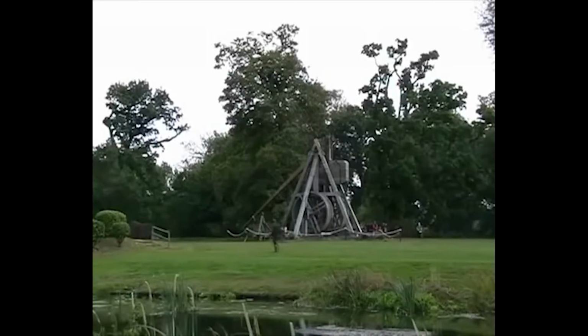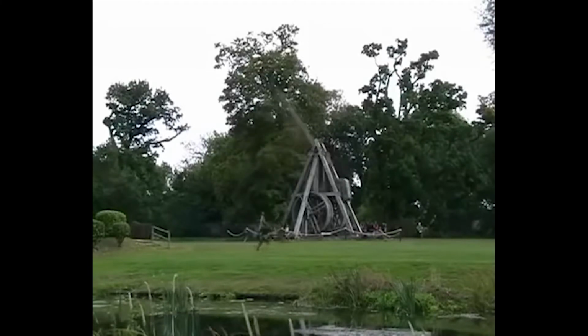A trebuchet is a siege weapon typically associated with the medieval era. Counterweight trebuchets convert the potential energy of a heavy counterweight to kinetic energy in the projectile. Large trebuchets are capable of throwing 90-kilogram masses a range of 300 meters. Ours, however, is quite a lot smaller.